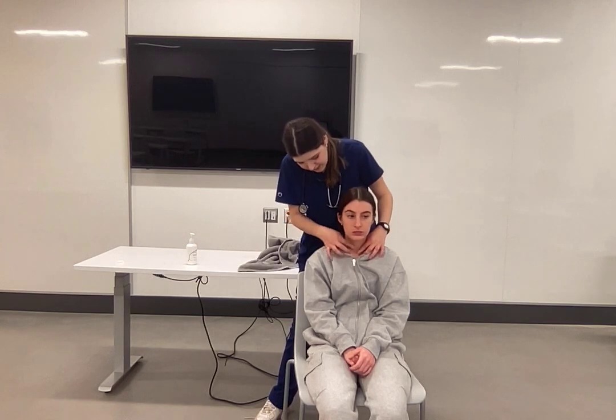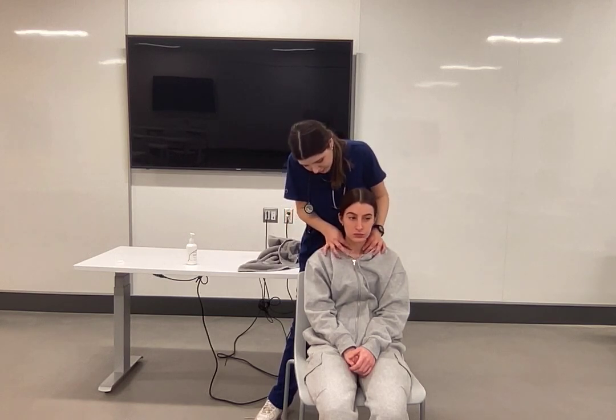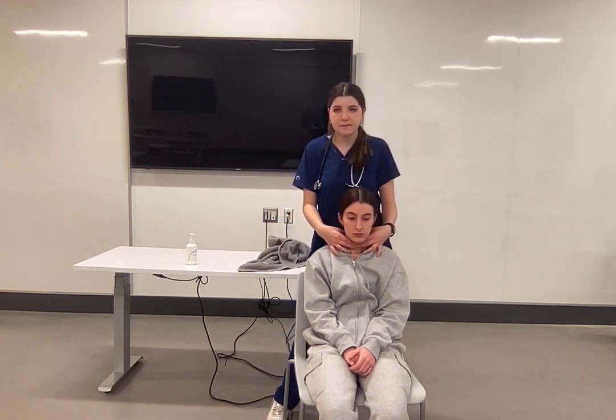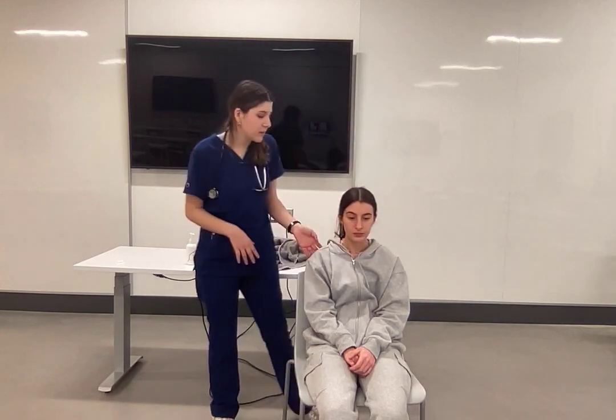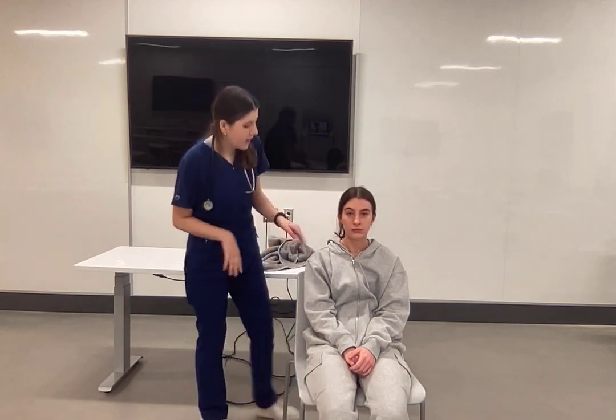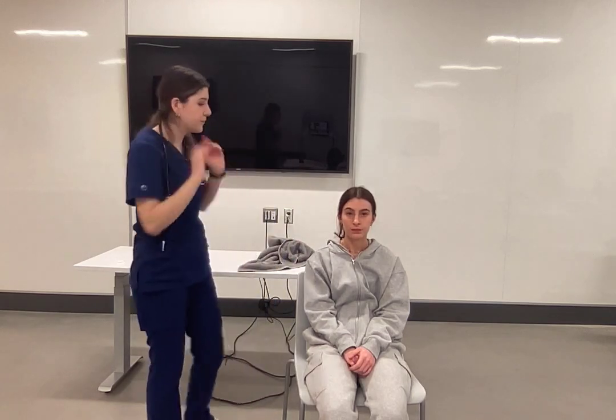We want to see that the trachea is midline, so you're going to go out and up one. Perfect, the trachea is midline, and I'm going to feel for thyroid enlargement. There's no obvious thyroid enlargement. The patient feels no pain, tenderness, no tracheal deviation, and I felt for no abnormal masses. Okay?